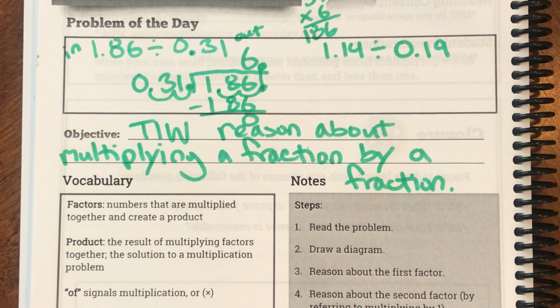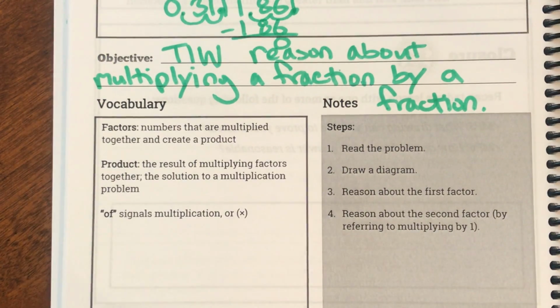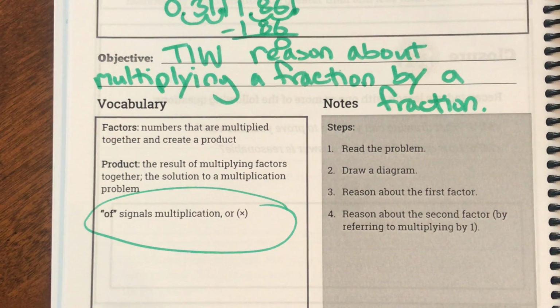So reason, it means we're going to kind of make sense of what's going to happen when we multiply a fraction by a fraction. Okay, in vocabulary, the most important word is this. Of means there's going to be a multiplication. So when you have a fraction word problem and you see this of, I want you to replace it with a multiplication sign. So 1/3 of 2/5 would be 1/3 times 2/5.